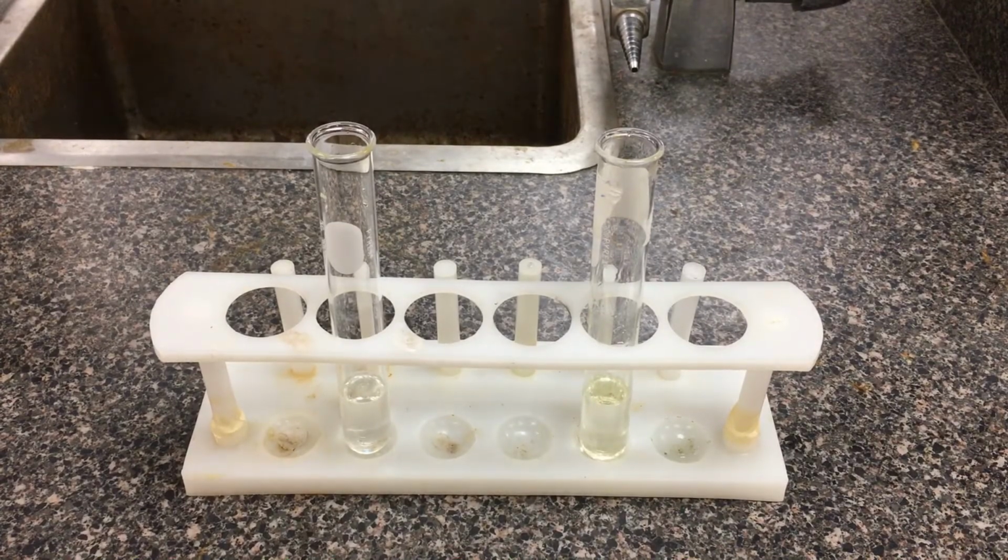Okay, so this is part 2 of our polarity lab here. In the test tube on the left, I have a solution of acetone. On the right, we have an oil solution. All we're going to do here is add water, which is a polar compound, to both of these test tubes, and we're going to be testing the miscibility of water.